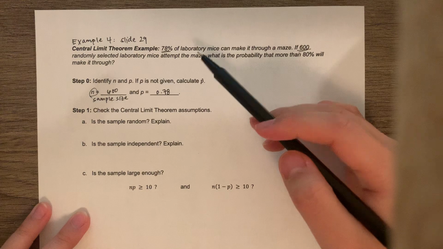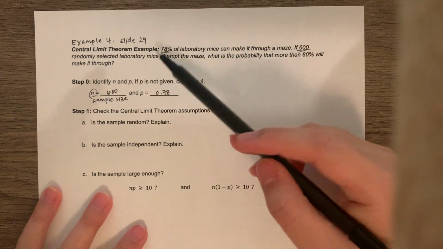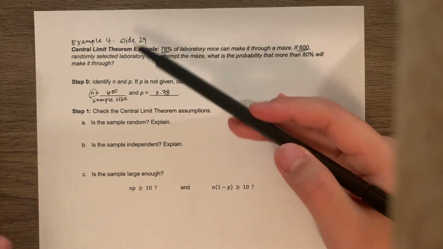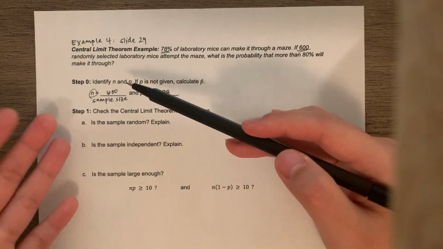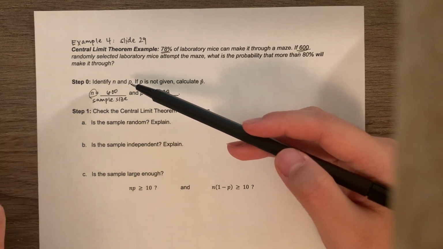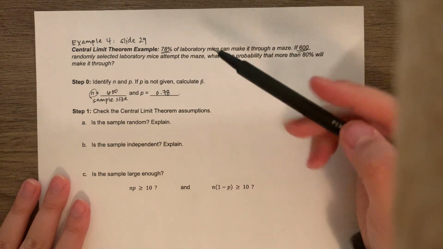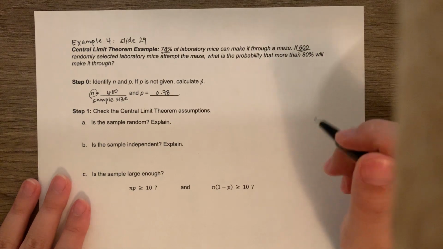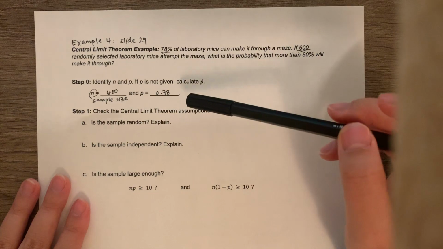So now that I've done step 0, I'm going to move on to step 1. The reason why I recommend step 0 is if you have n and p defined in the beginning already, it's going to help make it easier when you reach steps 1 through 3. So step 1 again is checking the central limit theorem assumptions. We did an example on that in the last video. Here we're going to do the same thing for this new example.